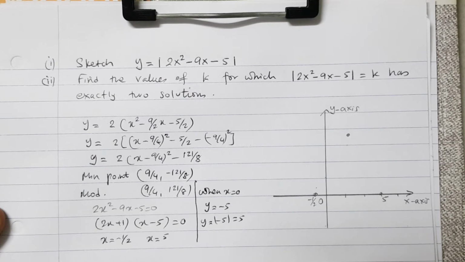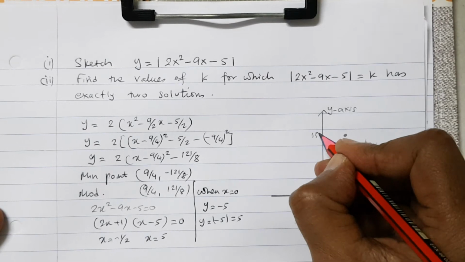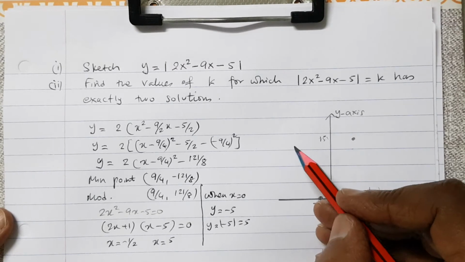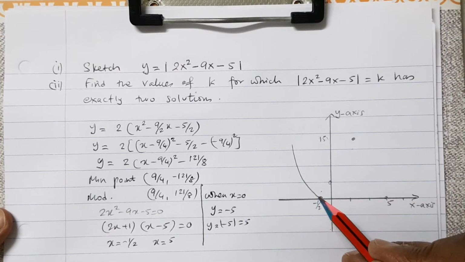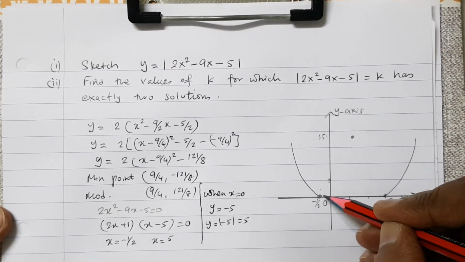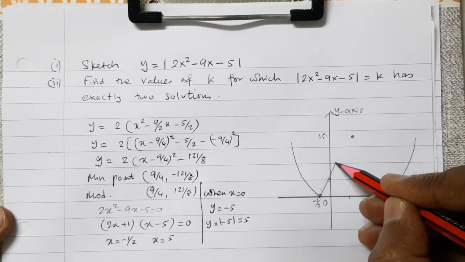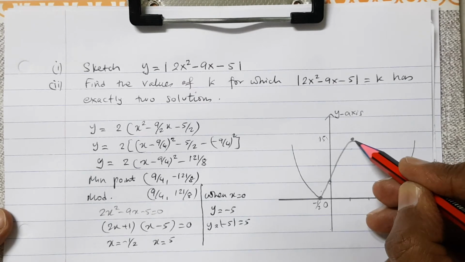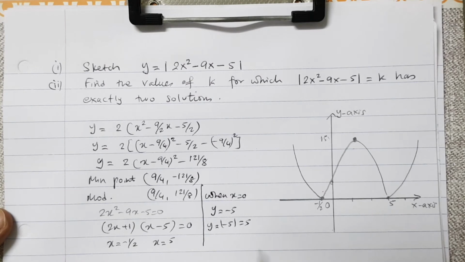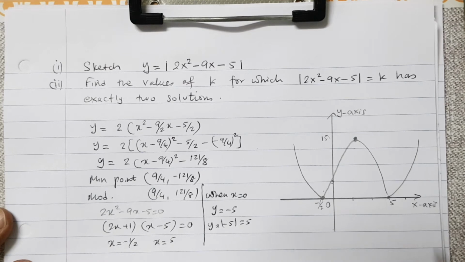So we're going to take 5, somewhere here, and this is about 15 something, and so your curve is going to go like this. So this is how you can sketch your curve, showing all the coordinates of the points of intersection with the axes.